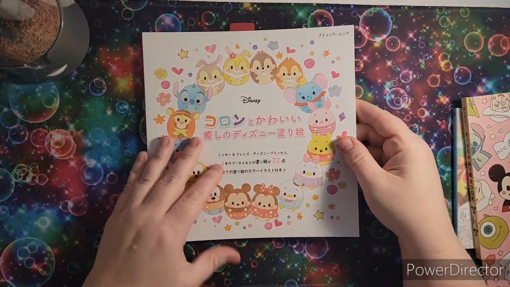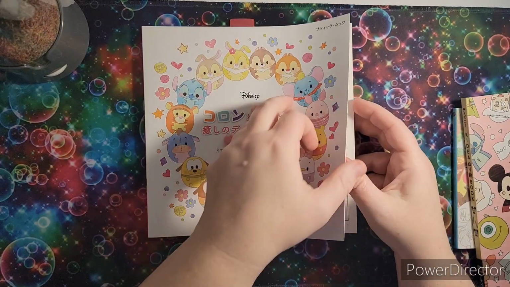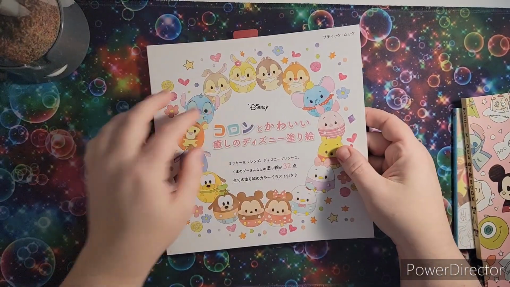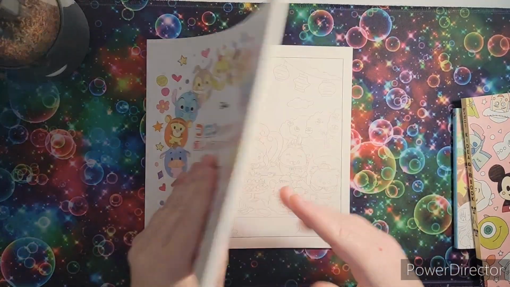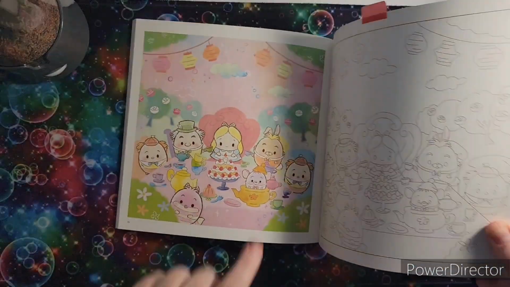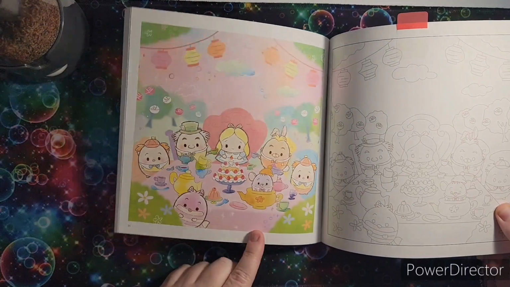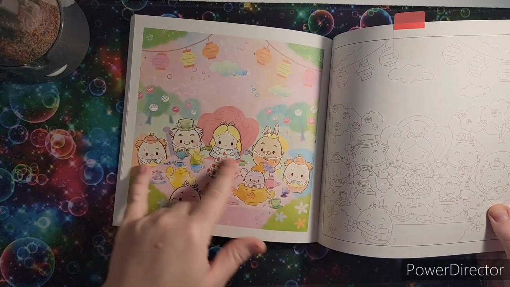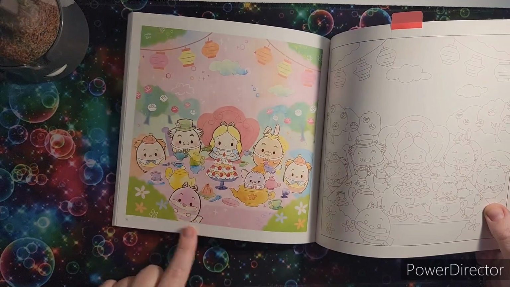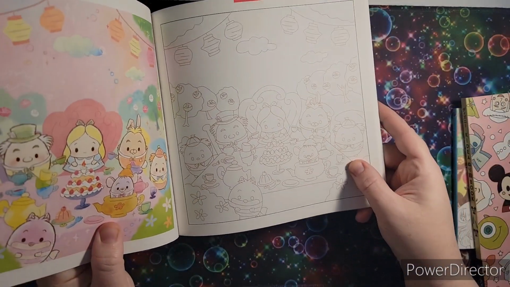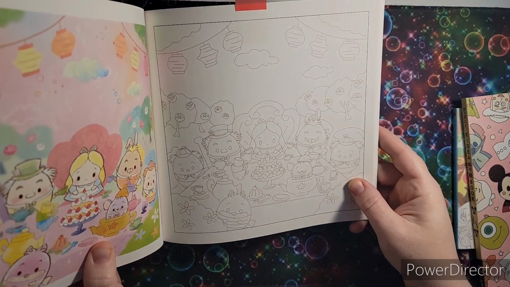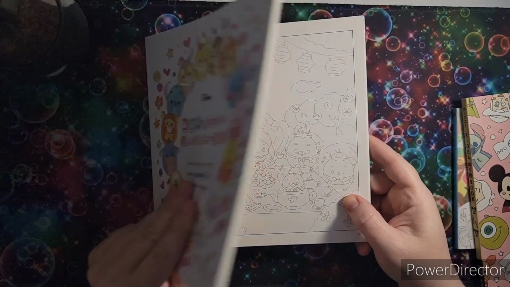I have this little cute one. Let's see what it's called. I can't remember. A cute and relaxing Disney coloring book. And there's this adorable one with the whole tea party. It looks like this in color. So it's got the twins, and it's got the Mad Hatter, the March Hare, the Dormouse, and the Cheshire Cat plus Alice. And yeah, that's what it looks like. Very light line art.